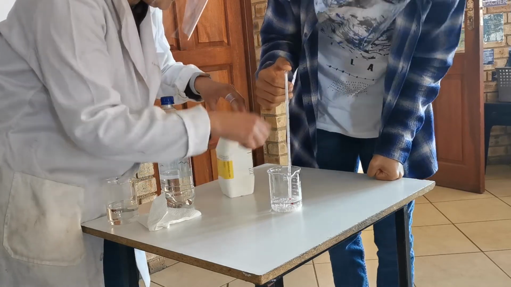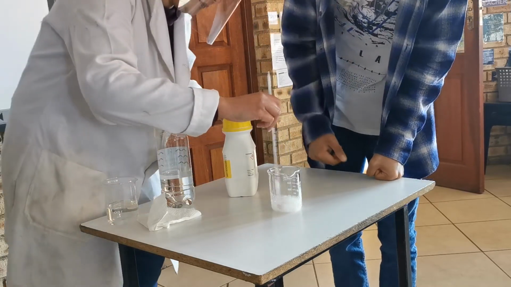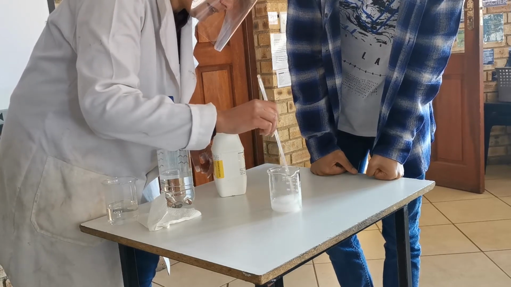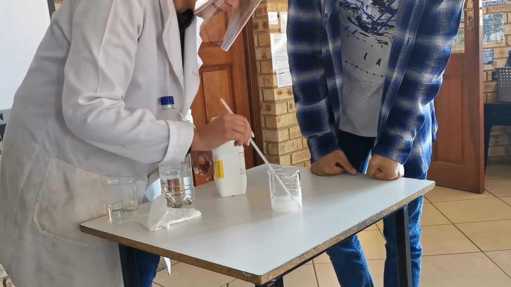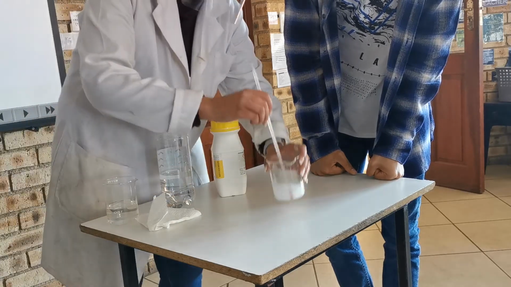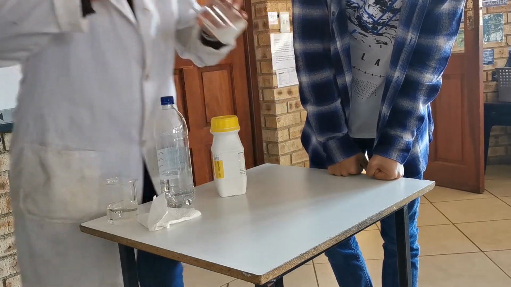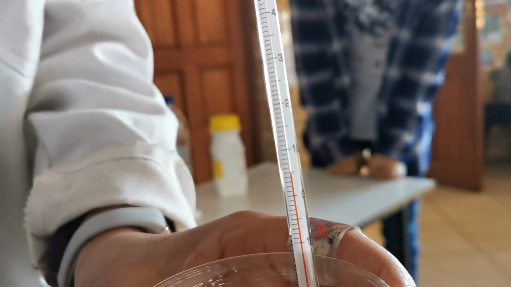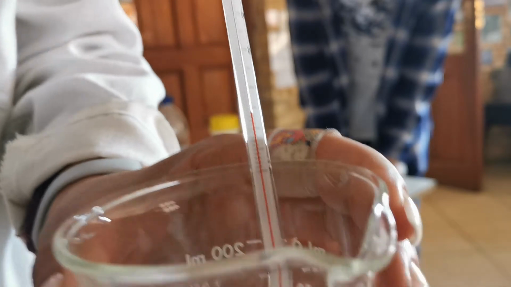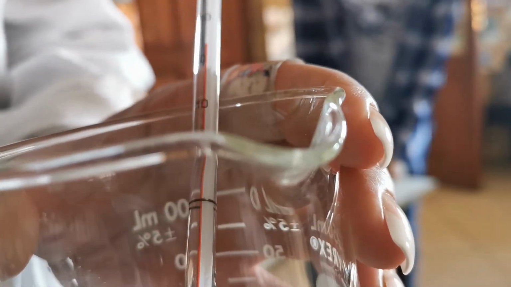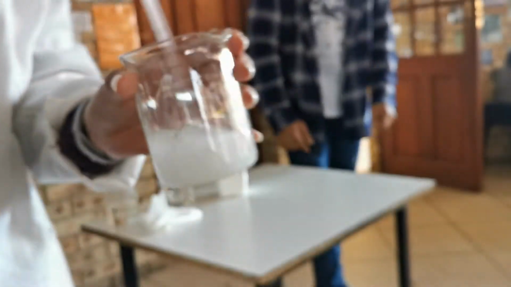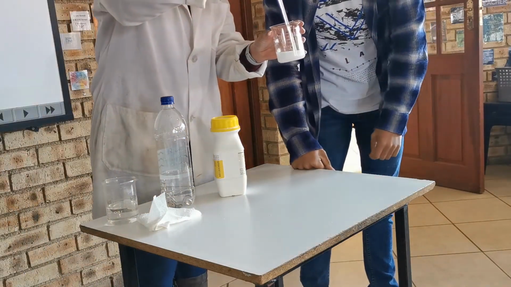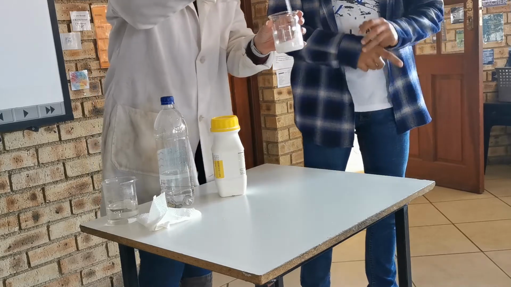Okay, we're going to swirl. I might have been a little bit too generous. And we've got a decrease in temperature happening. We started at 10, and as I do this, I can see the temperature drop. It's almost at 5. We got 5, we got 4.